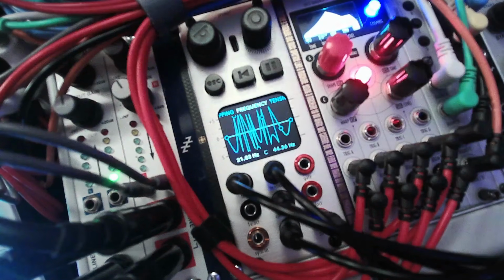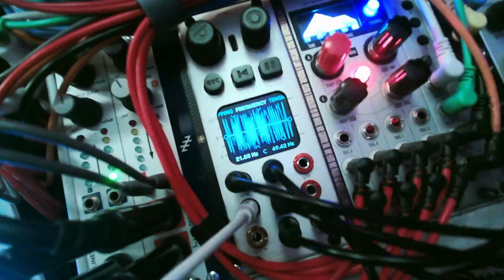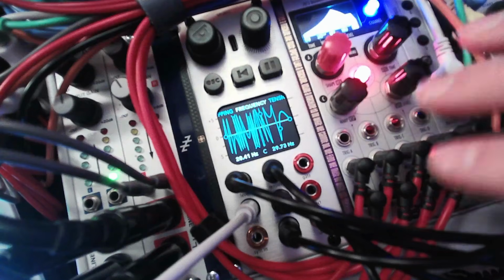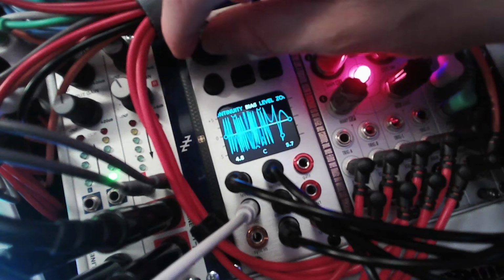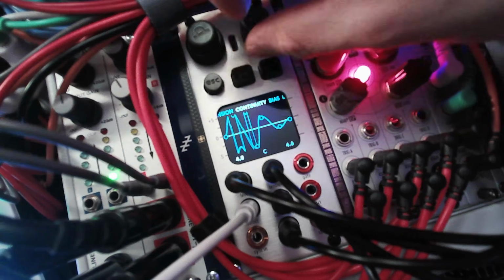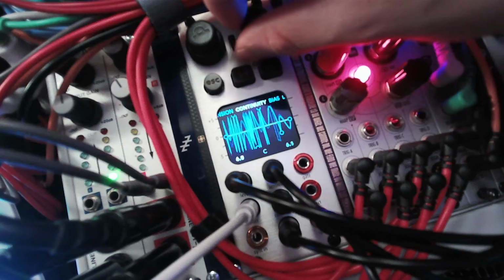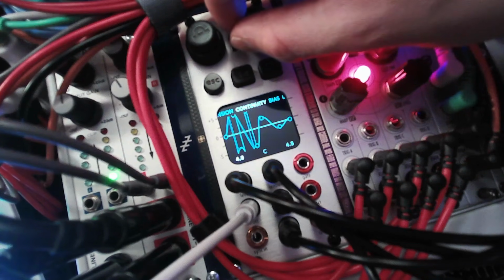It's just such a nice sweet spot of these spline functions, like these main ones, like tension and continuity, going into this clipping function, into wrap or fold.